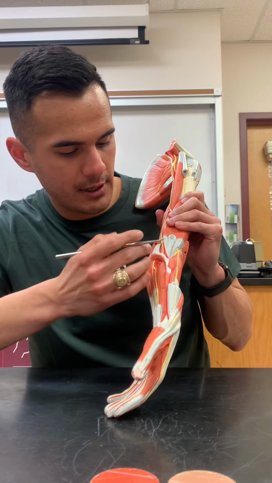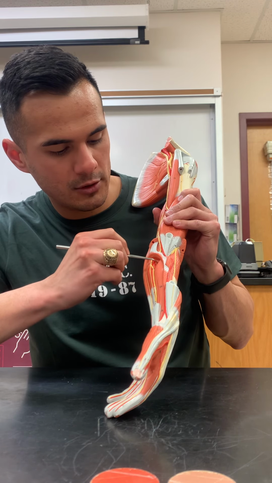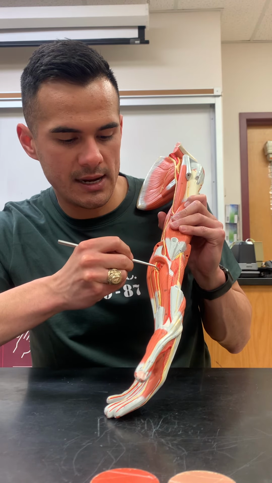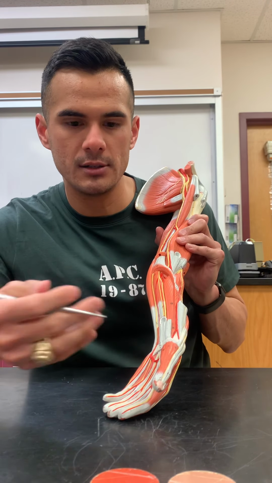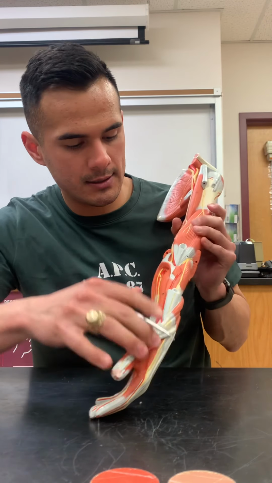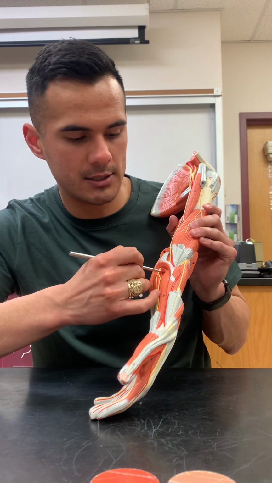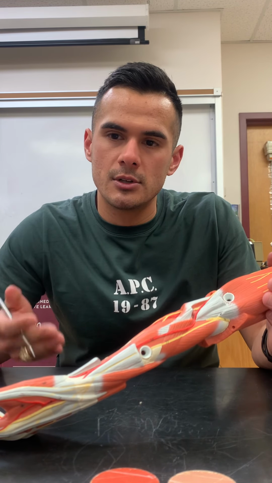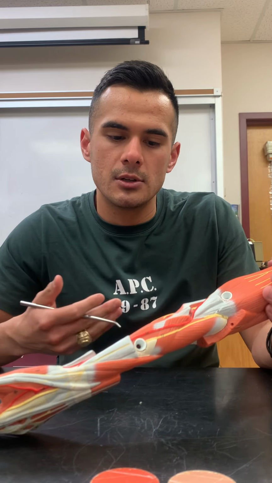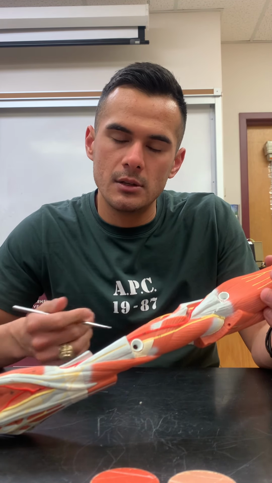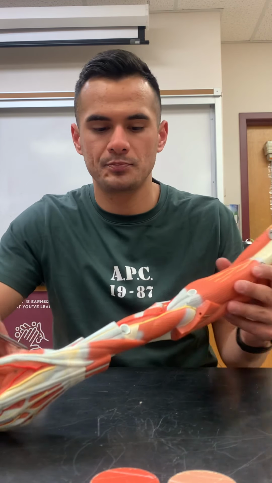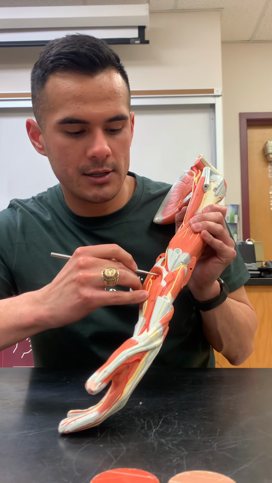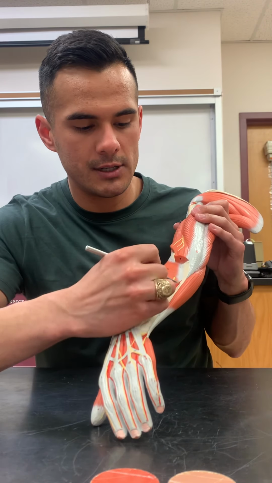So here we're near the elbow. We have both of these are interosseous arteries. However, this one is anterior, right, because in the anatomical position, this is the anterior side, and this one is the posterior interosseous, right? So what interosseous means is in between bones. So inter and then osseous refers to bone. So these are arteries that are found in between the radius and the ulna. And so we follow this posterior interosseous artery, and then we can also see it here on the back side.